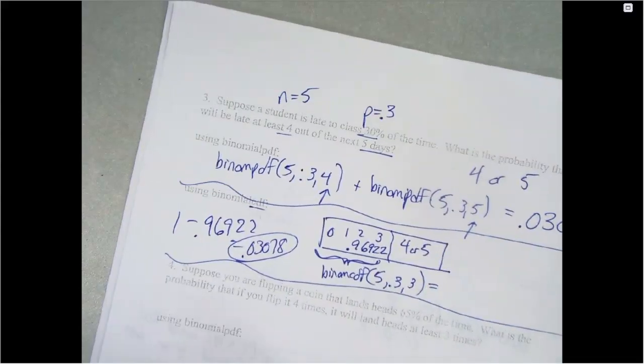Let's look at 5. Do I need another one or you want to try one?